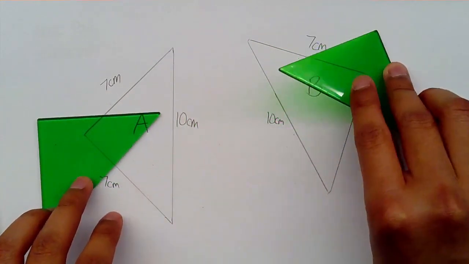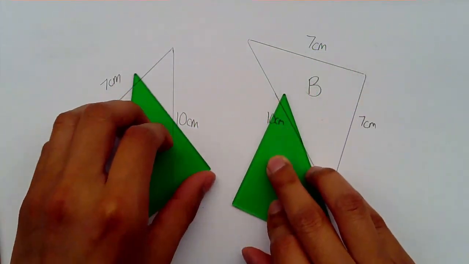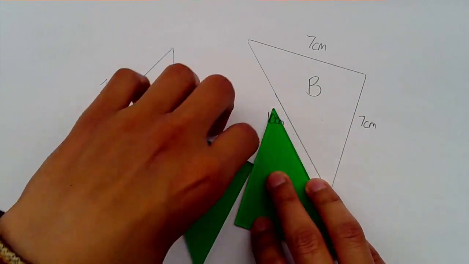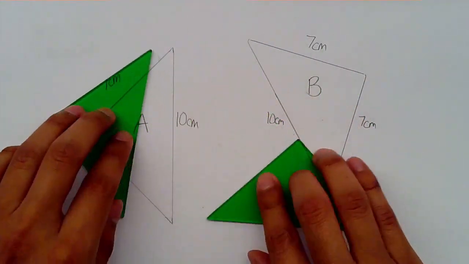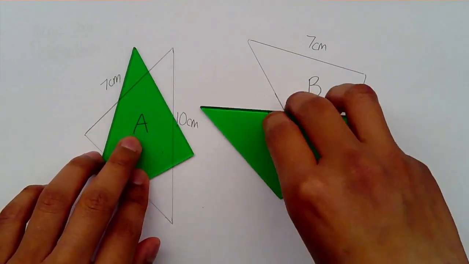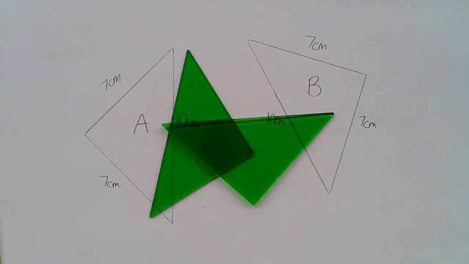They may have the same measurements, but they are not the exact same thing. These triangles are congruent. They're congruent no matter where I move them, flip them, or rotate them. These two things are congruent until, take a look at this. They're still congruent.